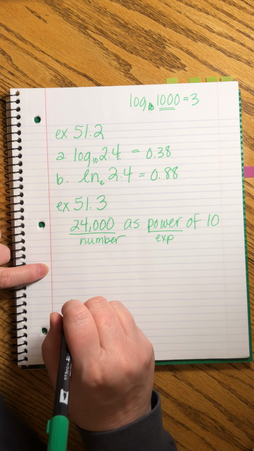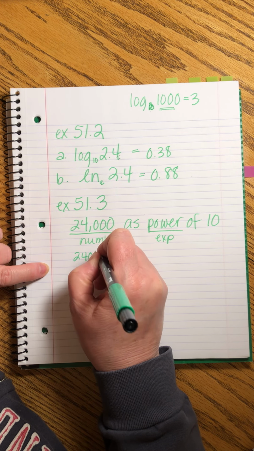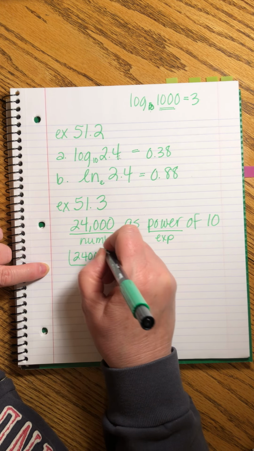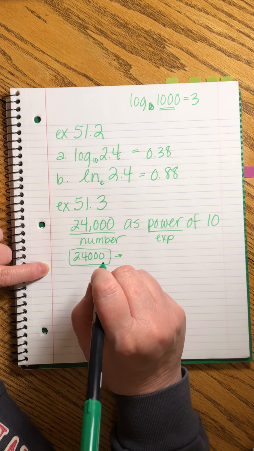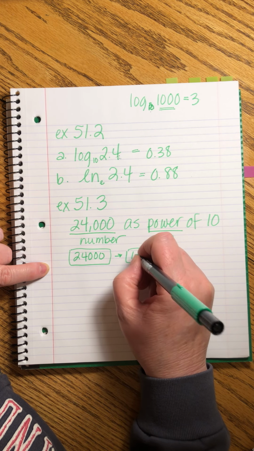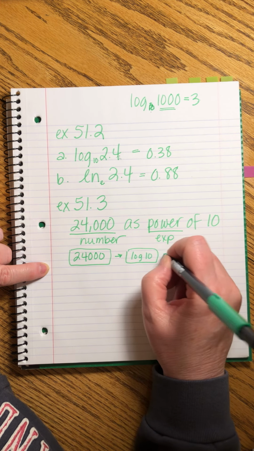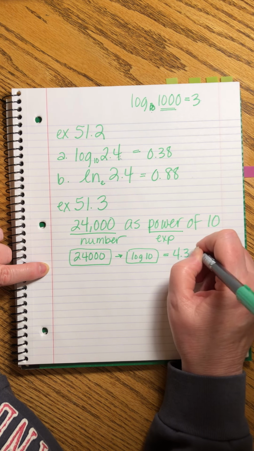So we enter 24,000. That means it's a button on your calculator. And then we hit the log 10. And what that gives us is an answer of 4.38.